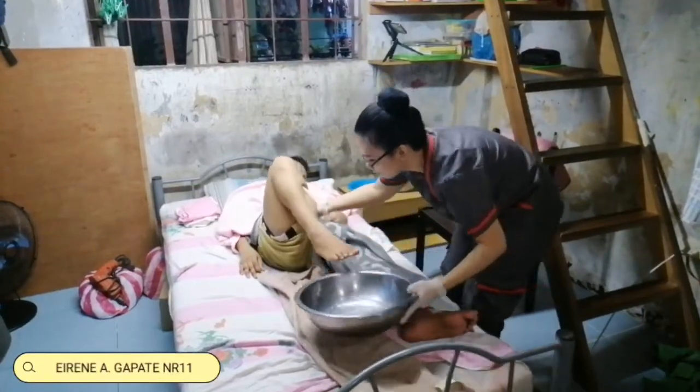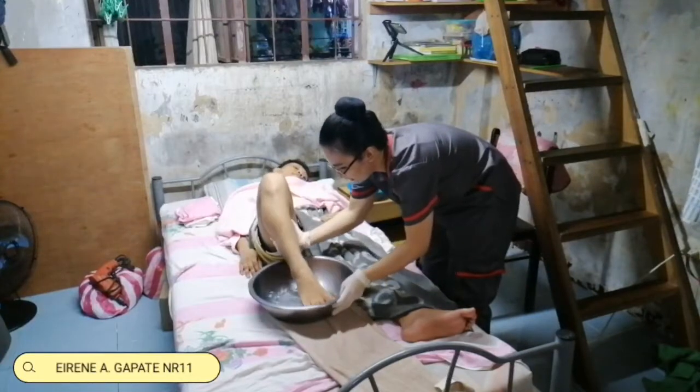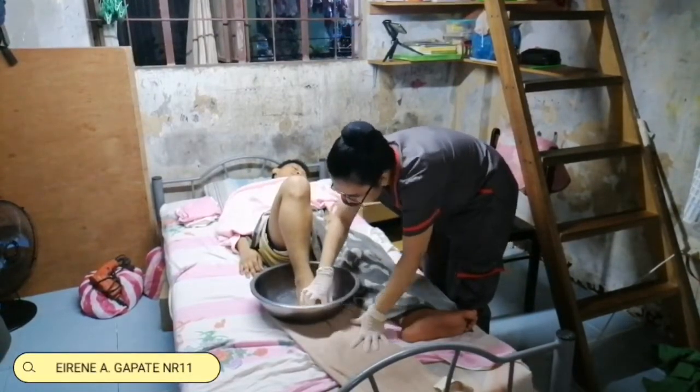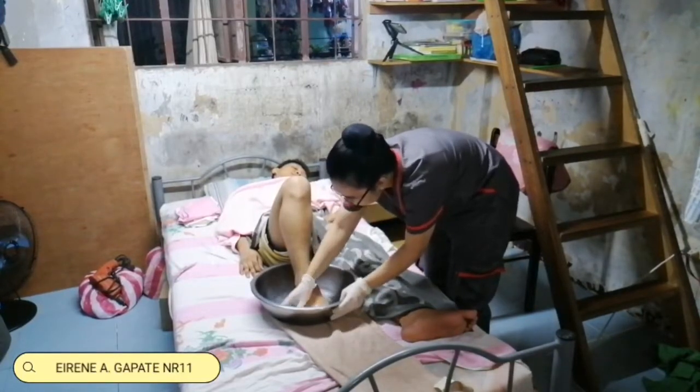Wash, rinse if necessary, and dry the foot. Pay particular attention to the areas between toes. Repeat for other leg and foot.